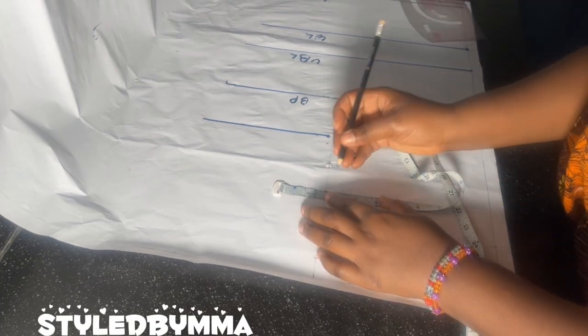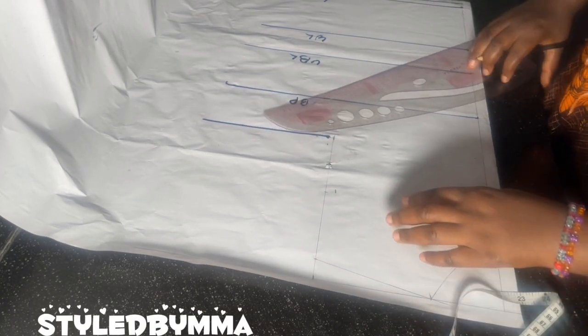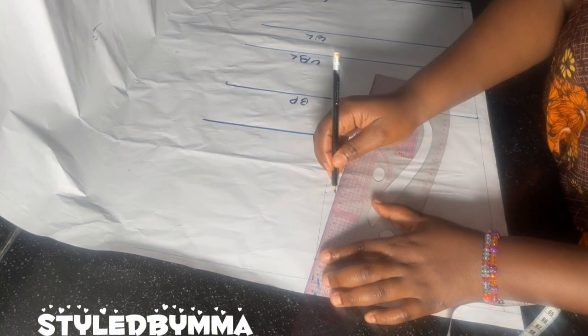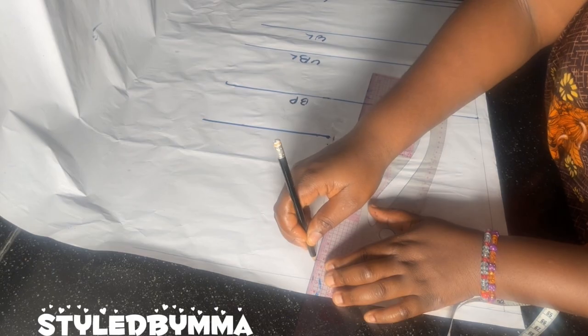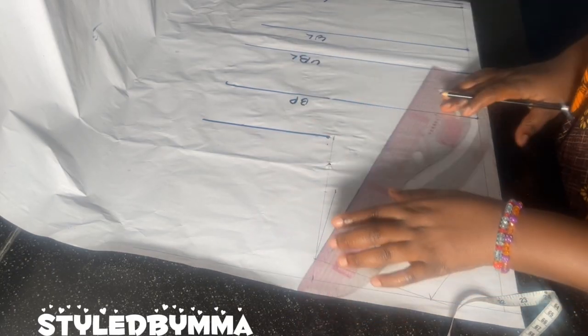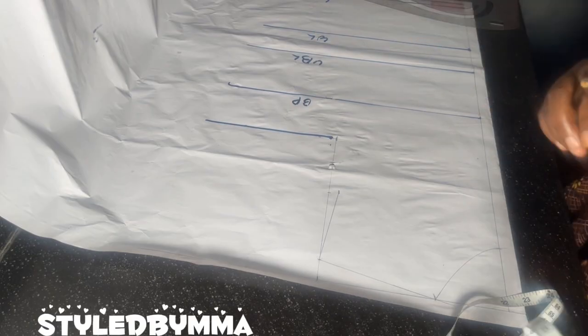And I'm going to go in by 1/2 inch. So go ahead and do the same for yours. Go in by 1/2 inch, then connect from that 1/2 inch distance to your shoulder depth like so. And this is to enable us have a perfect armhole curve.